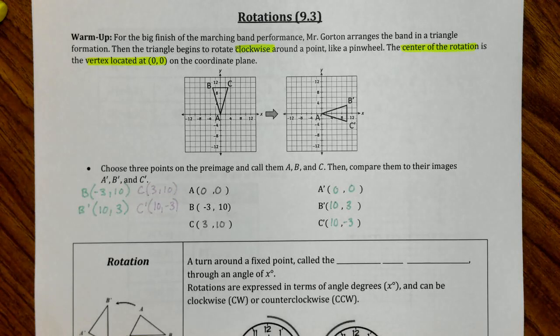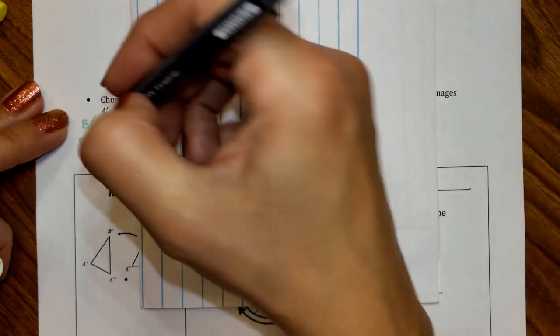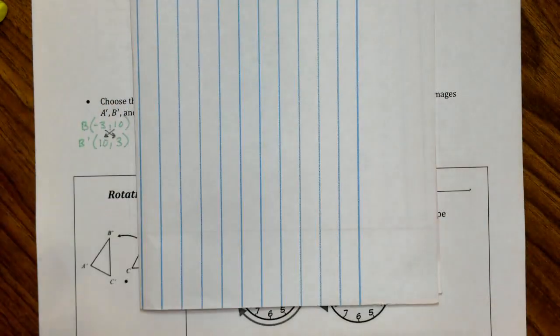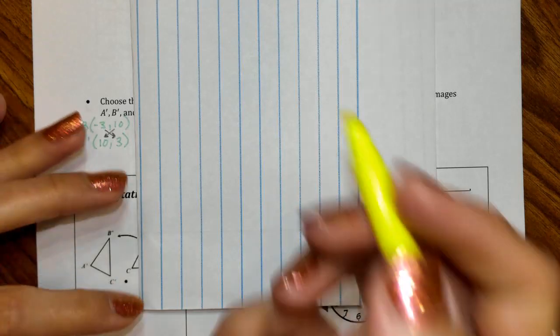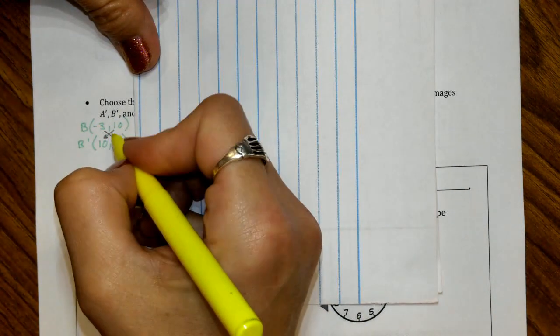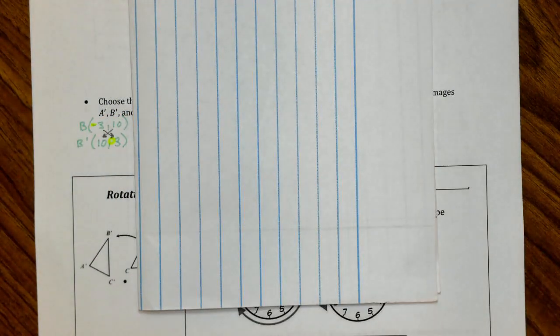What we want to see here is that 2 things have occurred. Just looking at B and B prime, okay? B and B prime only. We notice that the 3 shifted to the y and the 10 shifted to the x. So the y's and the x's switched places. But you also need to notice something else. Positive 10 stayed positive 10. Negative 3 became a positive 3. So your x coordinate switched signs.